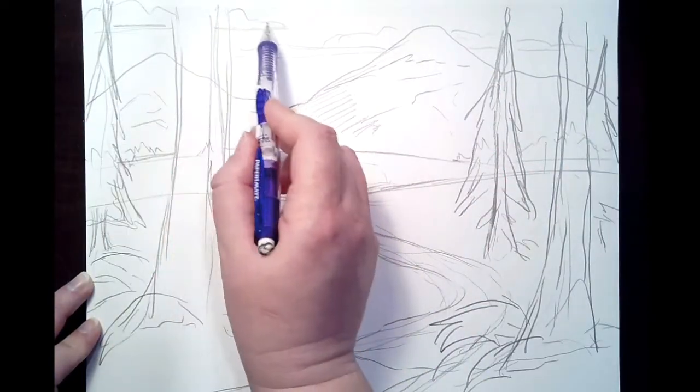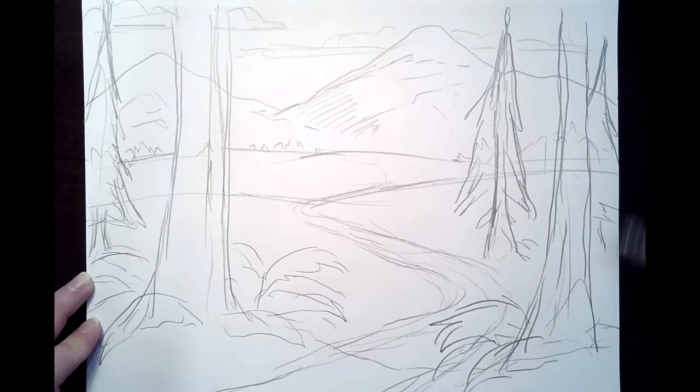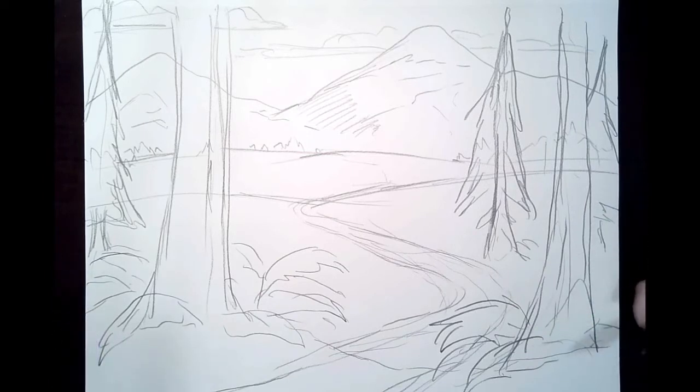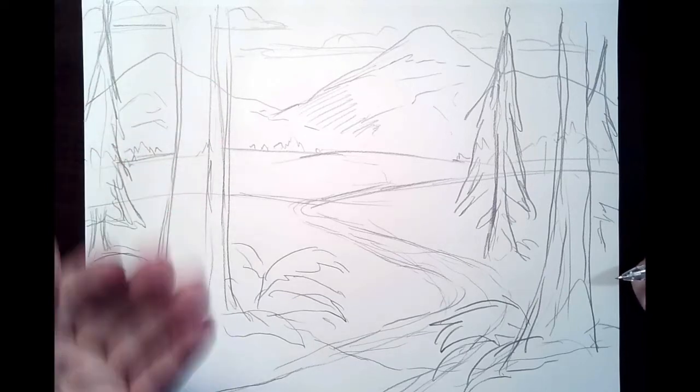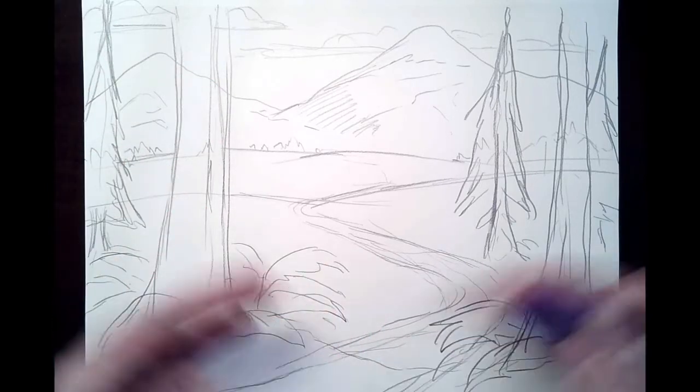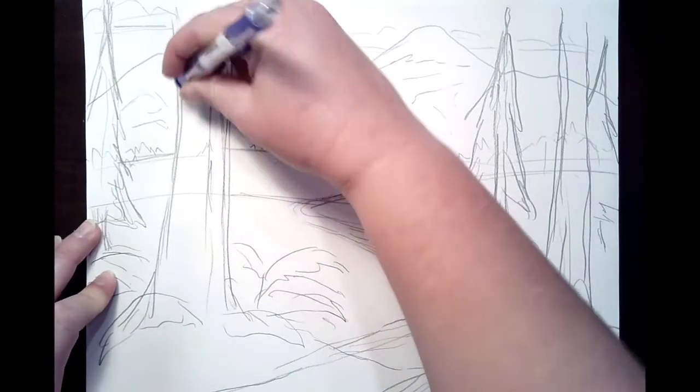Just adding in some clouds. Okay, I think I'm satisfied with my composition and everything that's going on in my picture. So now I'm going to just tidy up some of the spaces. For example, my mountain is cutting through the tree that's in my foreground. So I'm going to just tidy up some lines real quick.